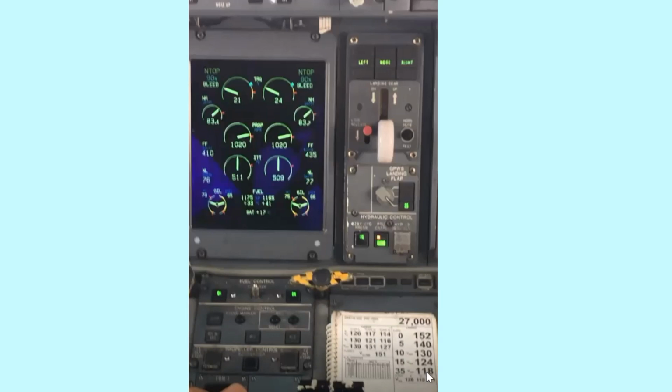That's Vref, but Vref plus 10 will be 128. So your speed in the landing configuration should be between 118 and 128 knots. I hope that is making sense. That's between Vref being 118 and Vref plus 10 being 128 knots.